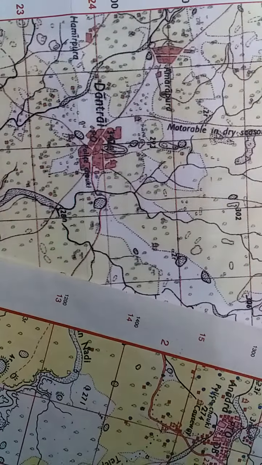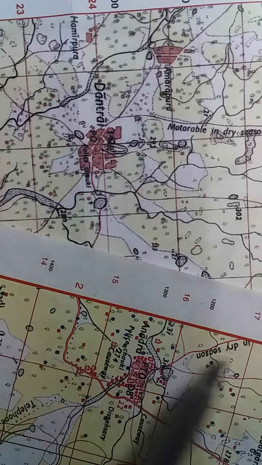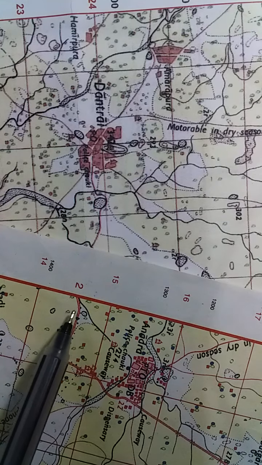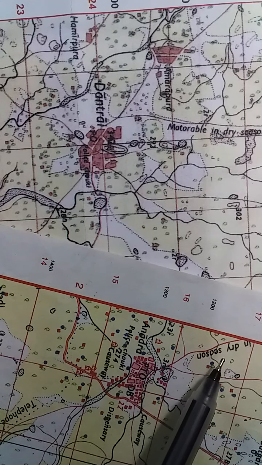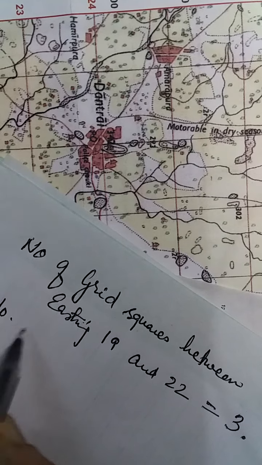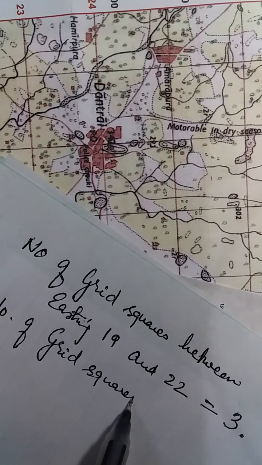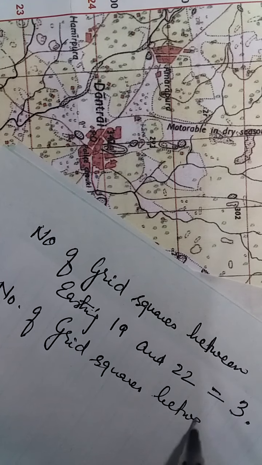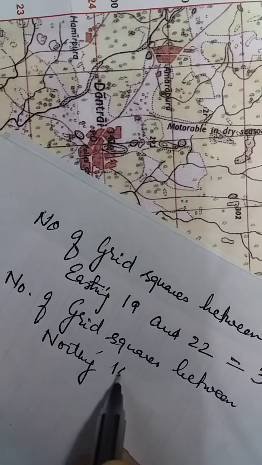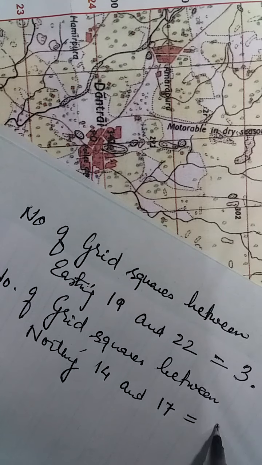Now let me count the number of grid squares between the Northings 14 to 17. These are lines of Northings. So let me count here 1, 2 and 3. And let me write here, number of grid squares between Northings 14 and 17 will be equal to 3.